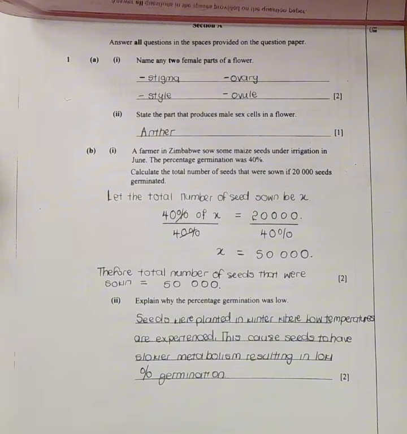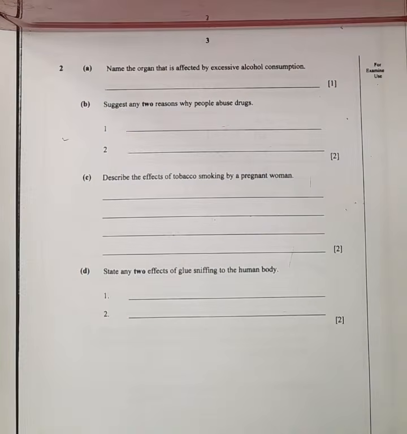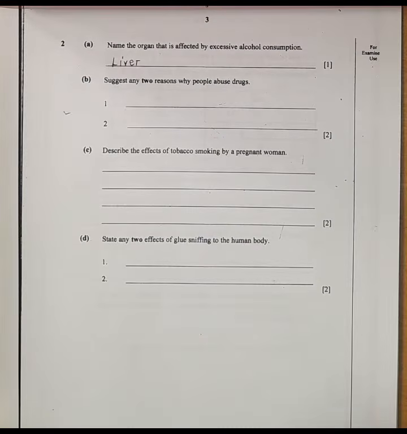Let us now move on to number 2. Number 2A, name the organ that is affected by excessive alcohol consumption. It is the liver. Excessive alcohol consumption affects the liver, causing a disease that is known as liver cirrhosis.